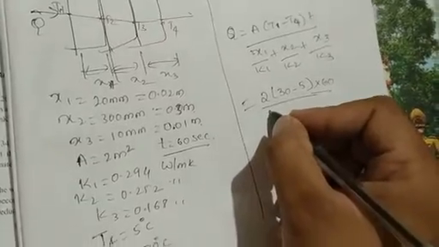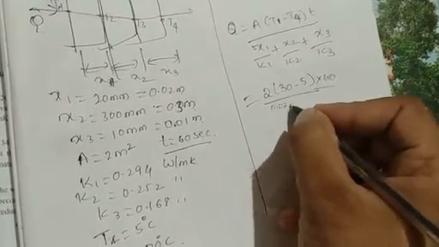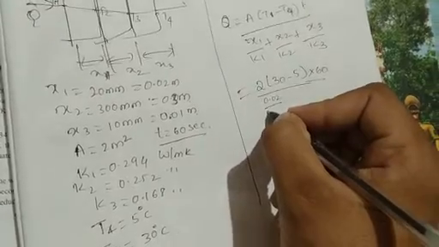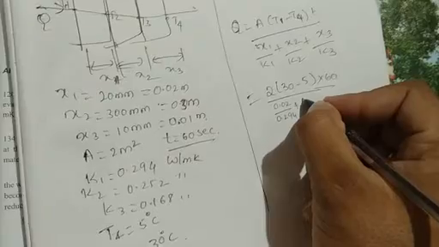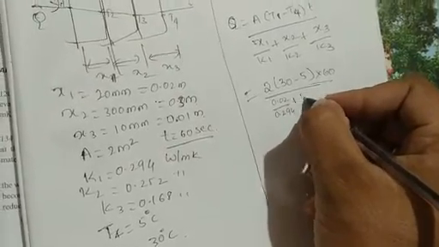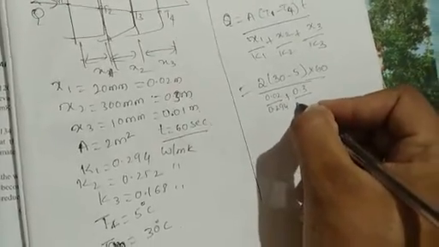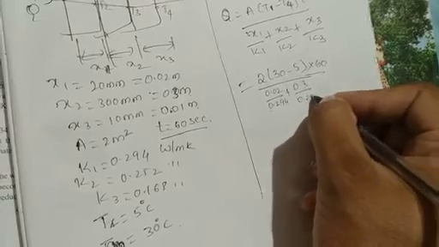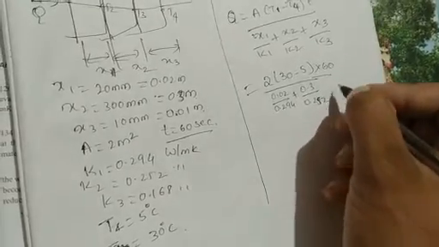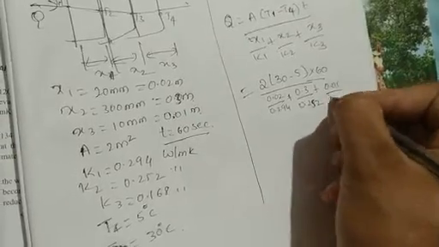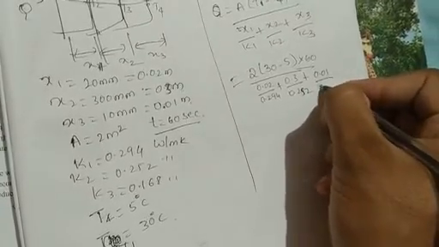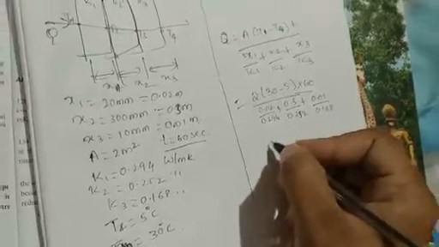So x1 is 0.02 divided by K1, 0.294, plus x2 is 0.3 divided by K2, 0.252, plus x3, 0.01 divided by 0.168.